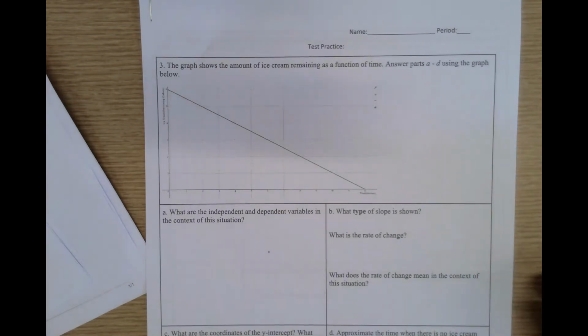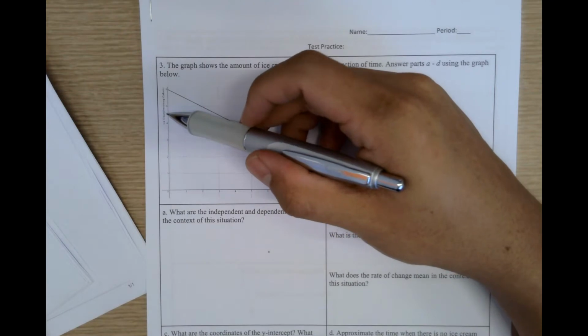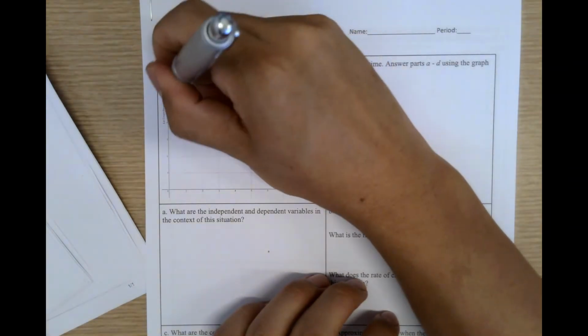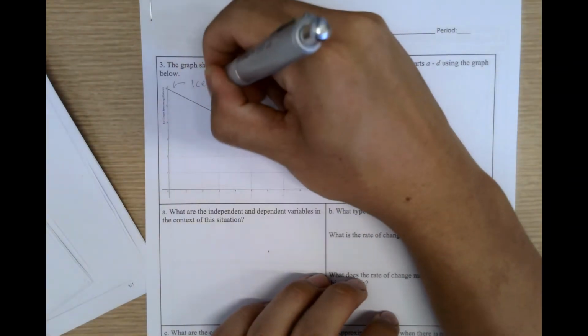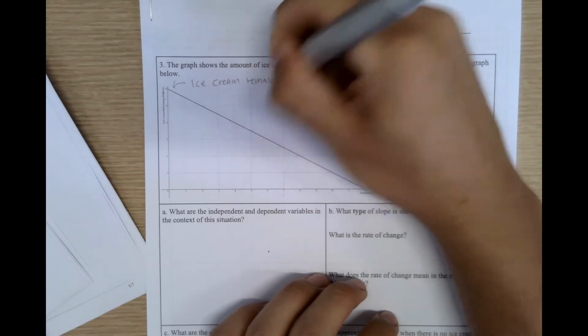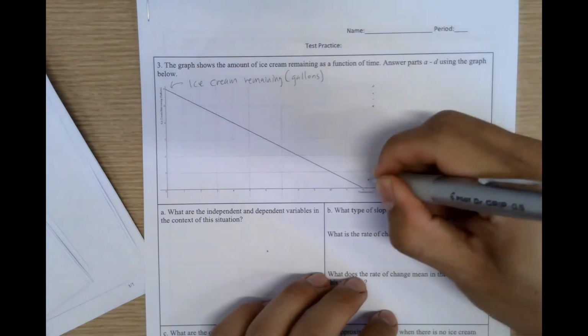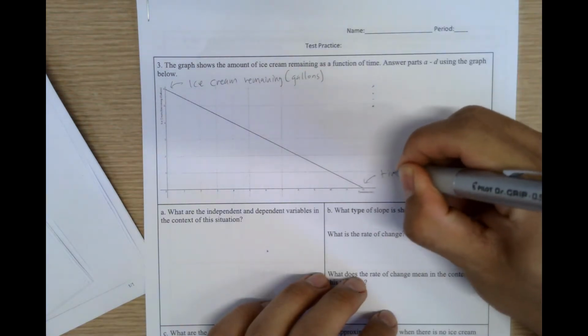So if you can't read this, on the left-hand side it says ice cream remaining in gallons. So this part says ice cream remaining and then gallons. Okay. And this says time in minutes.